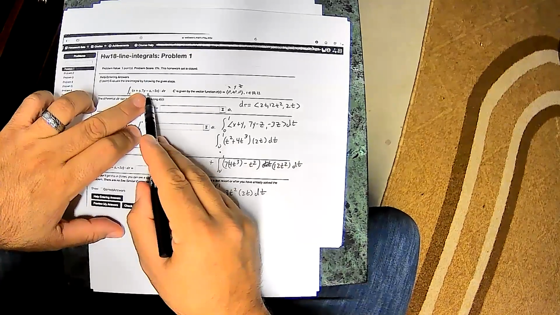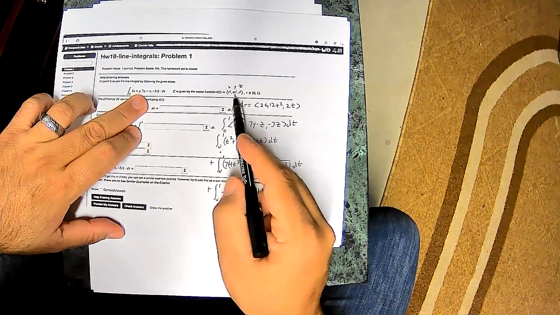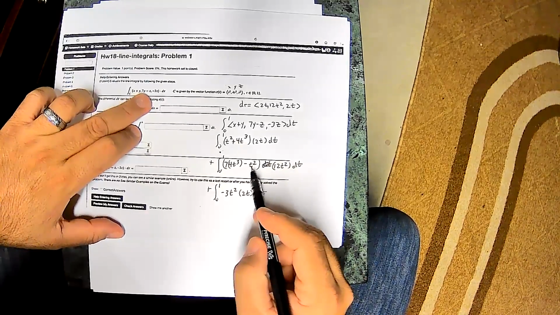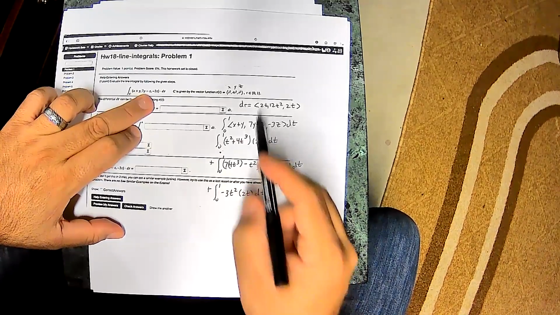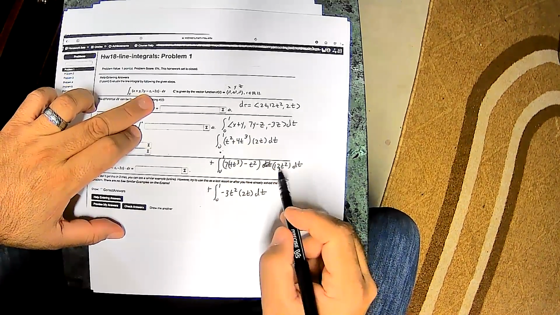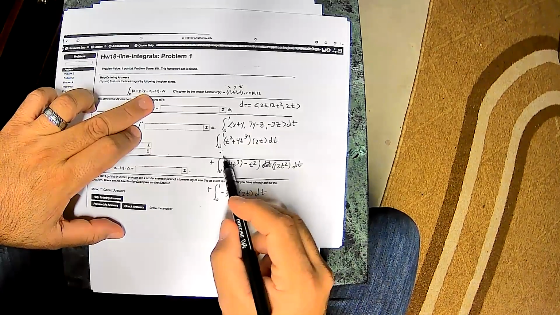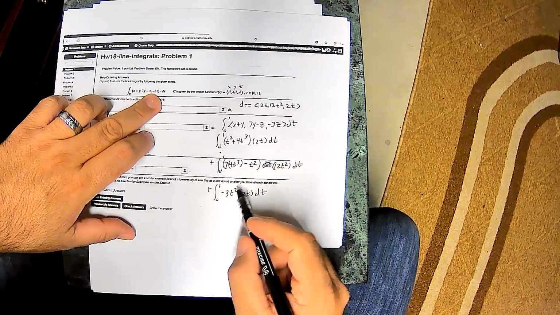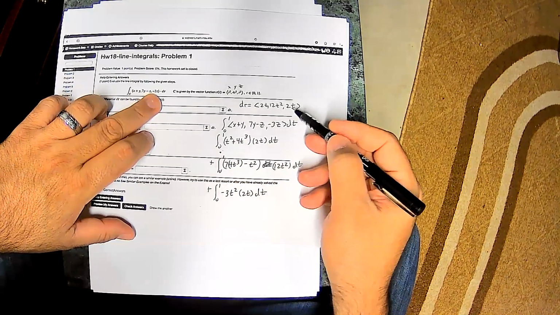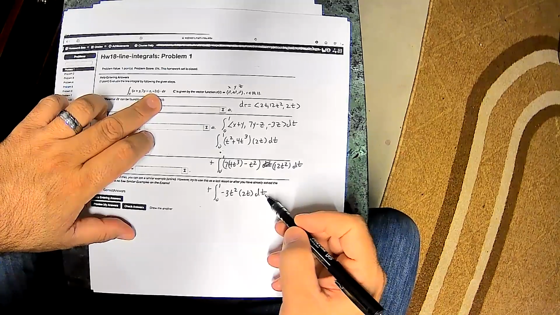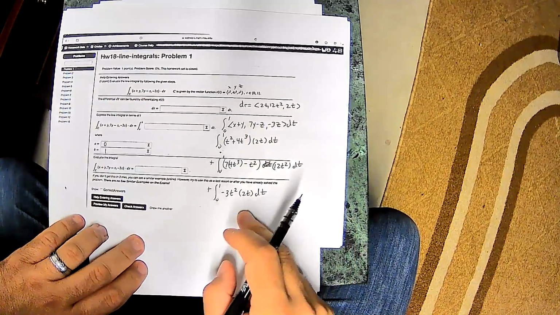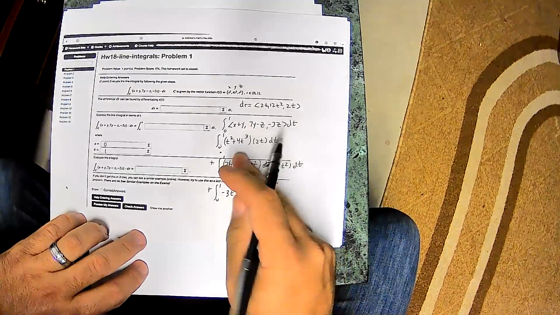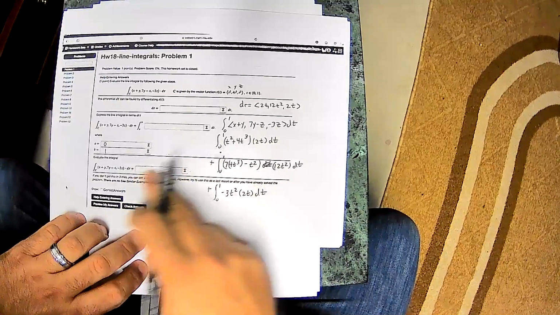Then you do the same thing for the second one, 7 times y. Y is 4t to the third, so it's 7 times that, minus z, which is minus t squared, times the dy, which is 12t squared dt. Integrate from 0 to 1. And finally, for the third one, it's negative 3, and z is t squared, times dz, which in this case is 2t dt. And then you just got to figure this out, each one separately. You can use a calculator or go to Wolfram Alpha and plug it in and figure out what this answer is.